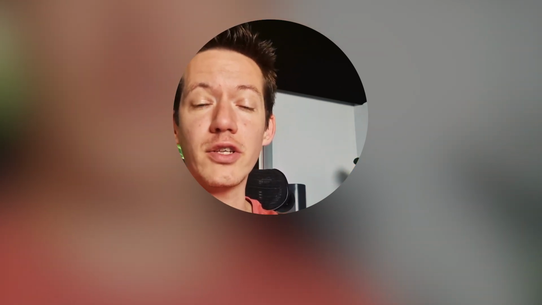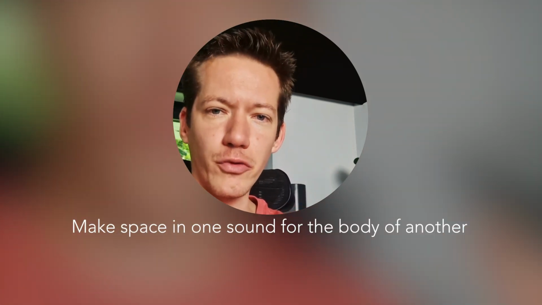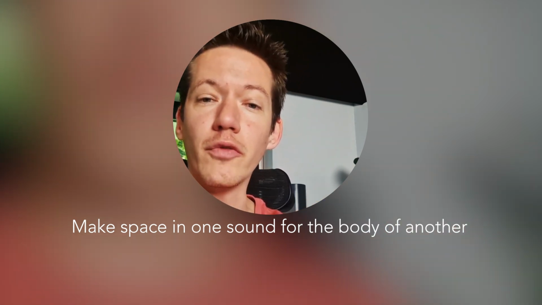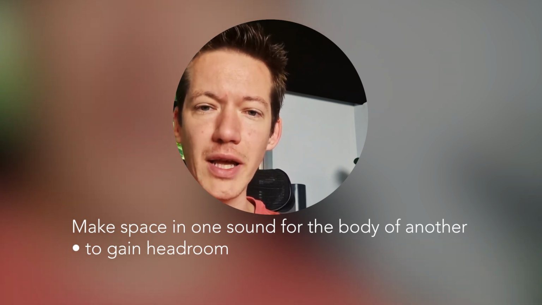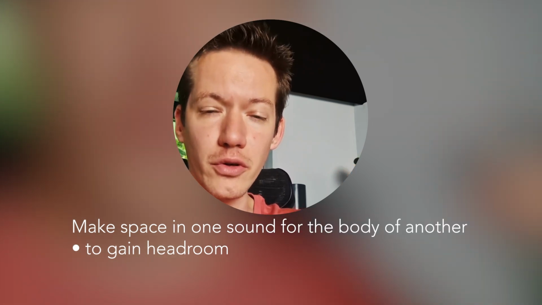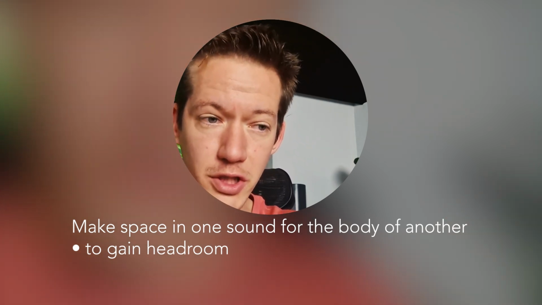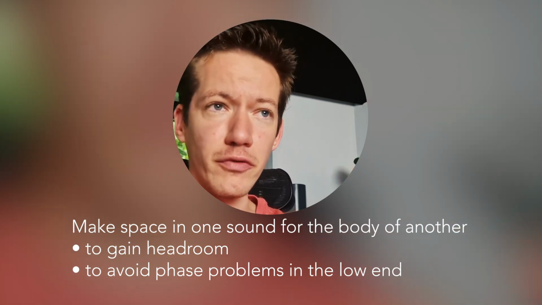Sidechain compression with purpose, with intention. So the three main reasons to use Sidechain, of course, there's the one you know, kick over bass, making space, especially in the low end area where frequencies pile up when there's a lot of energy, to make space in one sound for the body of another sound, to gain headroom, to actually be able to put your whole mix louder and to avoid increasing of too much energy or phasing issues on the low end. That's the one thing, making space for the body.